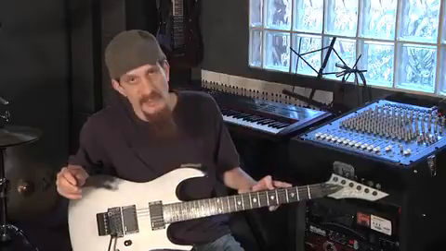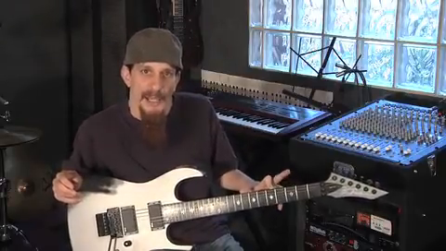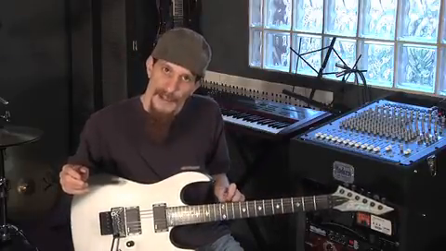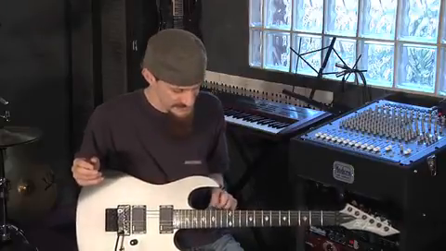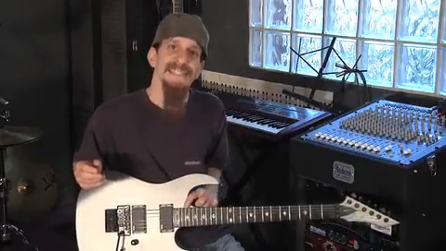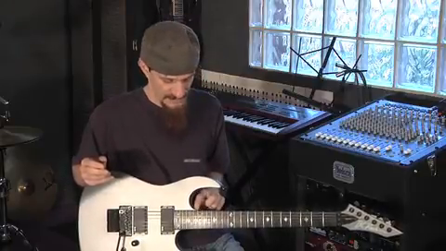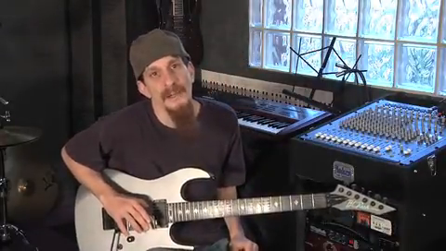Now I'm also going to be using the dot system. Remember, they fall on the odd frets: 3, 5, 7, 9. The 12th fret, that's even, same as open strings. Then it repeats: 15, 17, 19, 21. It is the same notes as 3, 5, 7, and 9. So here are the E's on the sixth string.